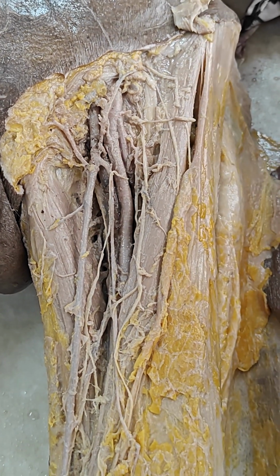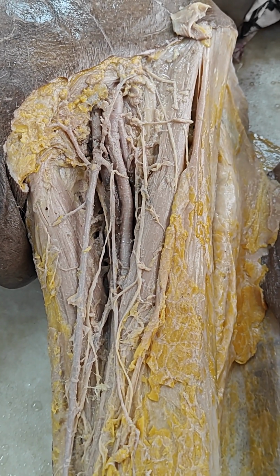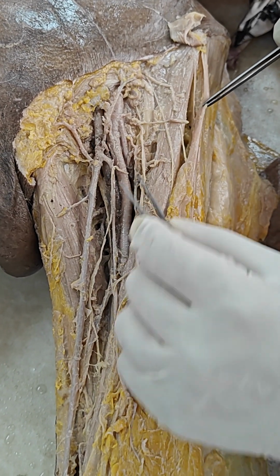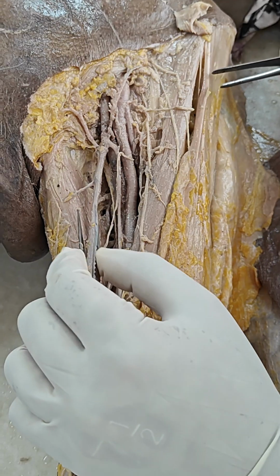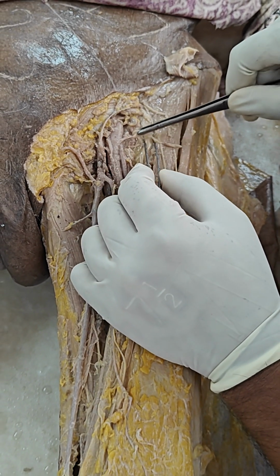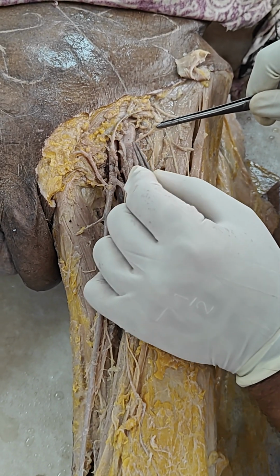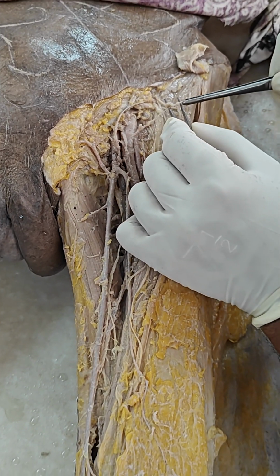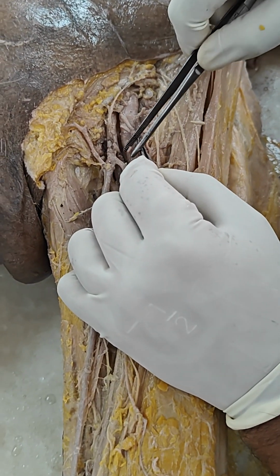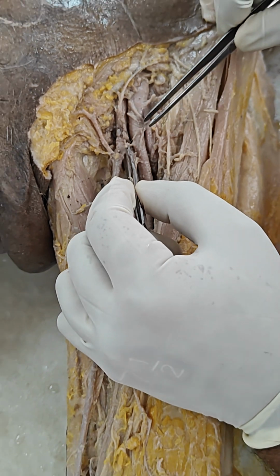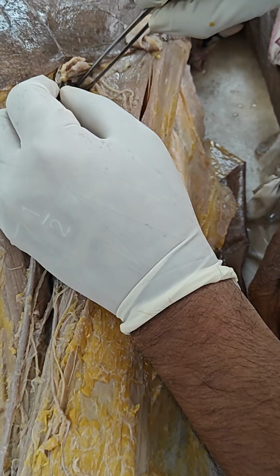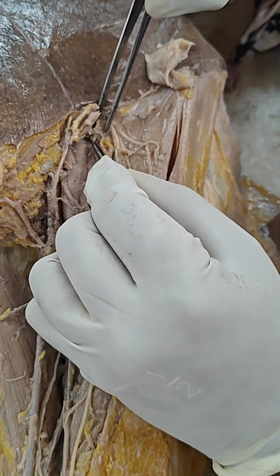So all these structures make up the roof of the femoral triangle: the three cutaneous nerves, lateral cutaneous, intermediate cutaneous, and medial cutaneous, the great saphenous vein and its tributaries, as well as the superficial branches of the femoral artery, like this one. This is the superficial circumflex iliac, and on the medial aspect you can see this small artery, the superficial external pudendal, and another small one, the superficial epigastric. Here you can see this superficial epigastric artery.